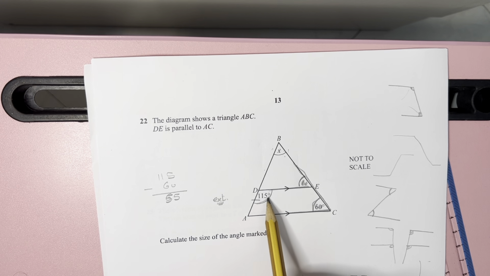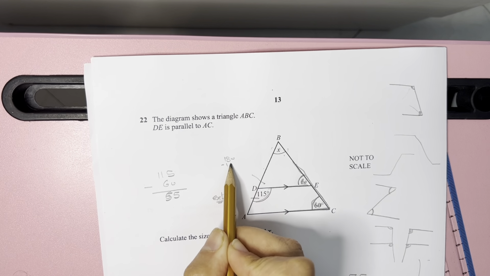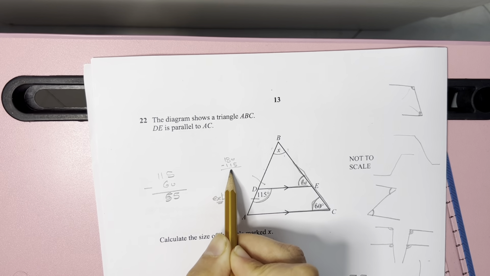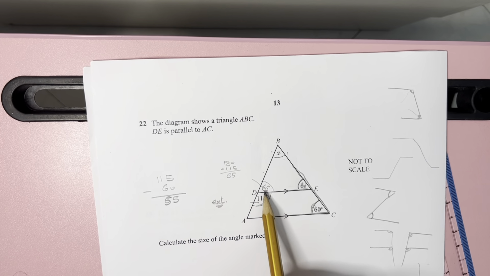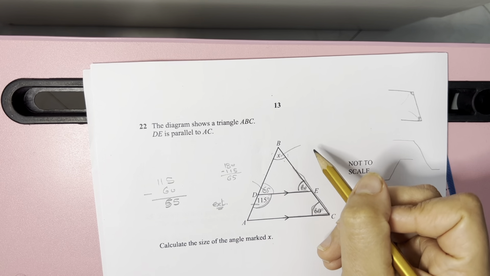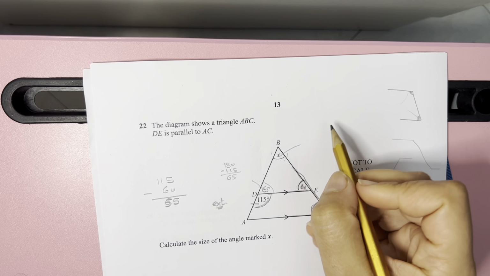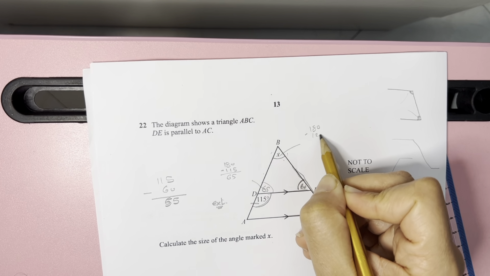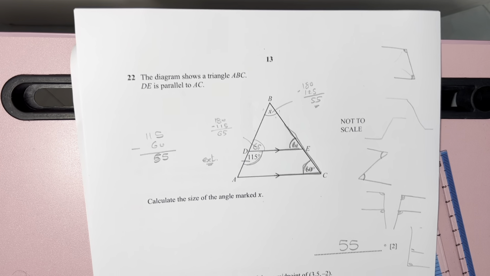I have another way. If this is 115, I can get this one: 180 minus 115 equals 65. So I have this 65. In this triangle, I have two angles, 60 and 65. How to get the other one? Add them, they give 125, and subtract from 180. It will also give the same answer, 55.